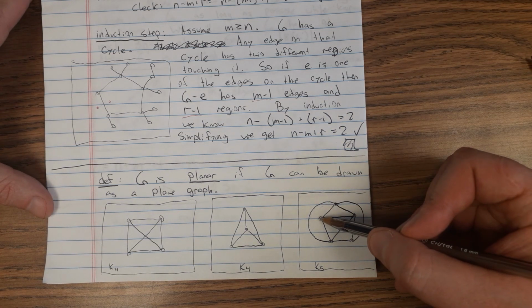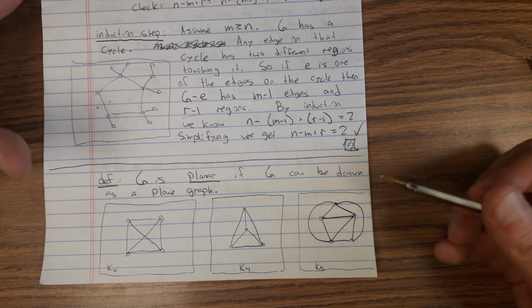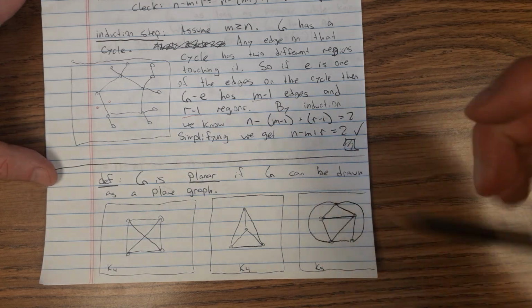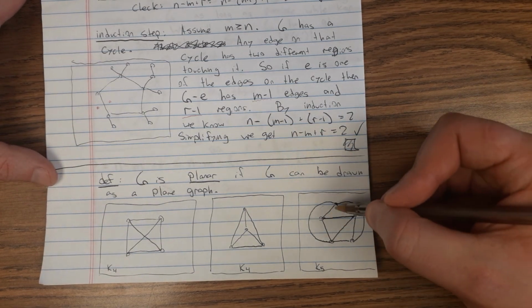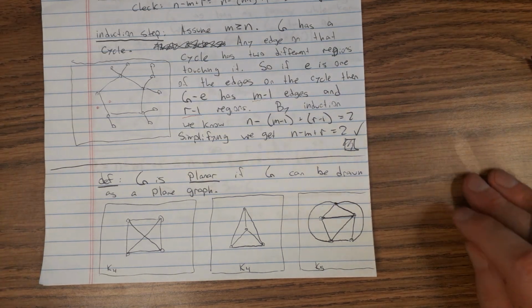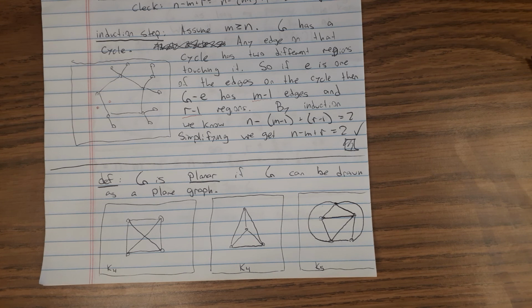And there's just no way for me to get from here to here. Of course, I could think, well, what if I backtrack? What if instead of going around this way for this edge, I went around that way? You can try different things, but as it turns out, nothing's going to work. So as we're going to see, not that this is a proof yet, K5 is non-planar.